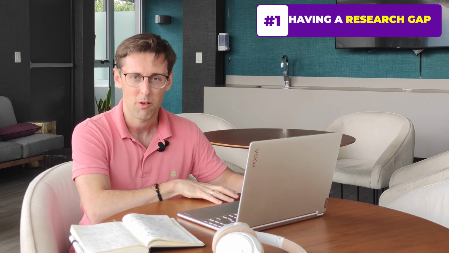And this is exactly what I show to my clients as well on Research Paper Mastery, clients who want to publish several papers in Scopus index journals every single year. So how do you choose the right topic? Well, there are basically 3 elements to choosing the right topic. The first one is having a research gap. And I'm going to dive a little bit deeper into what a research gap is in just a second, but bear with me. So number 1 is having a research gap.